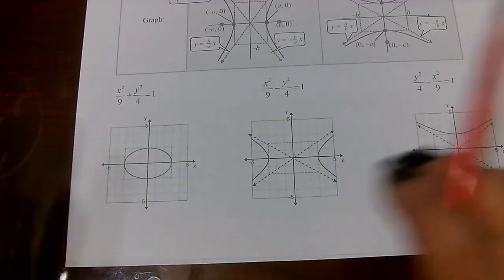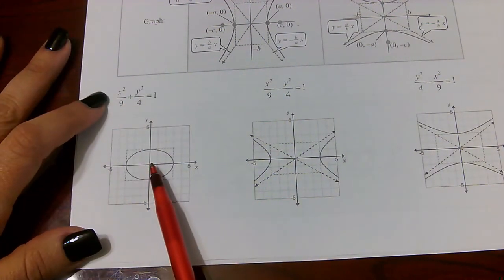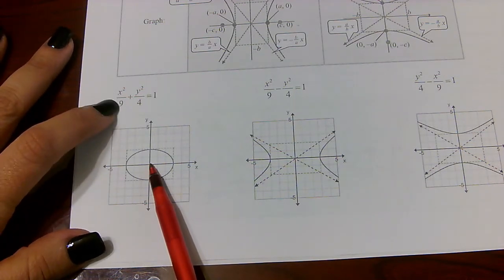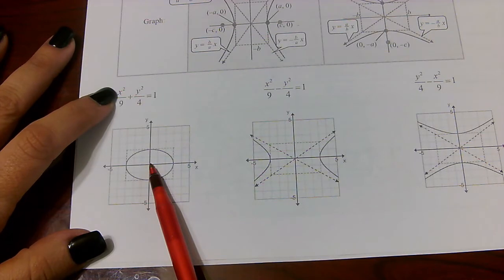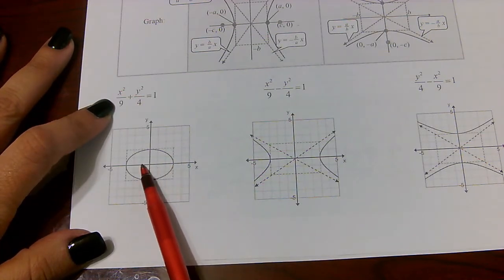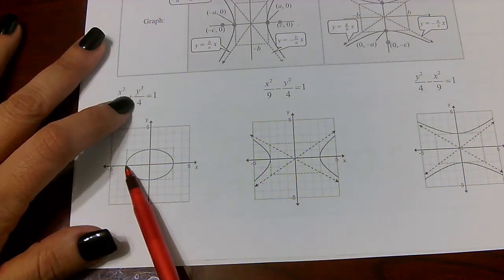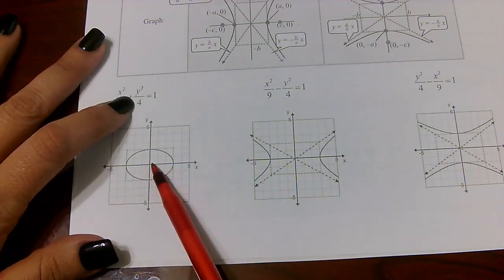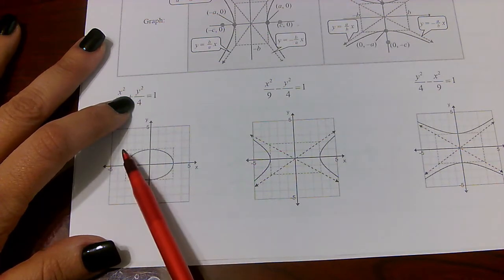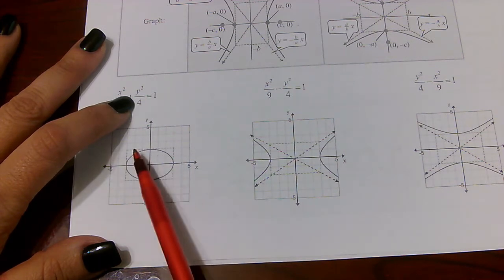Here are the three that we're going to look at. So this was our ellipse. Again, remember here from the center, we would take the square root of 9, which is 3, and we would apply it in the x direction. So we would go 1, 2, 3 forward, and 1, 2, 3 back. Our y direction would be the square root of 4, which is 2. So we would go up 2, and we would go down 2.